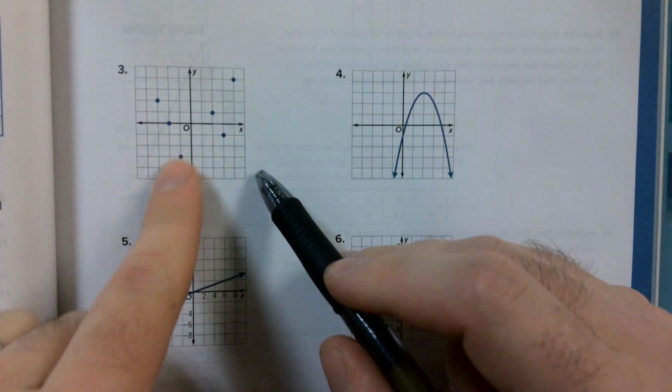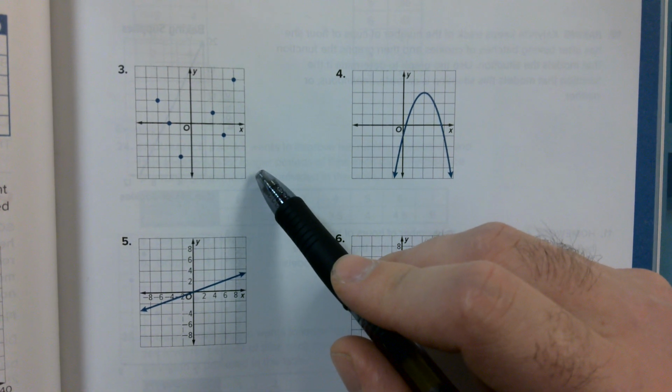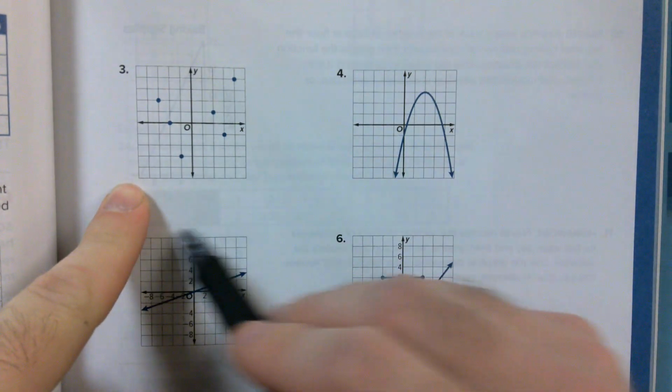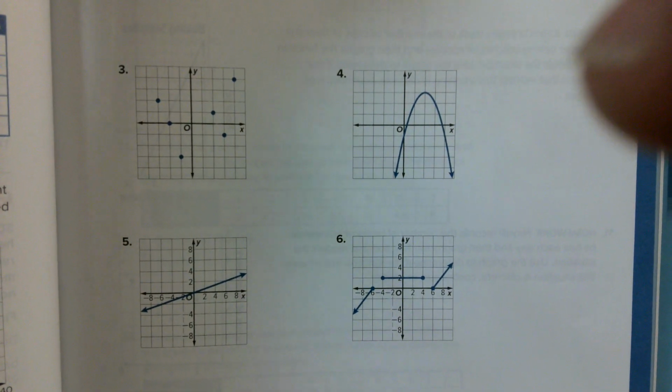Show me on your thumbs, what do you think about number 3? Continuous, neither, discrete. Good, this is discrete. It's just a bunch of points, right? There's no continuous flow between them. You said discrete. Discrete, yep.